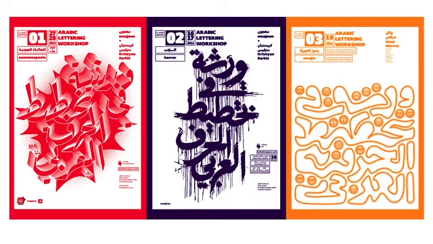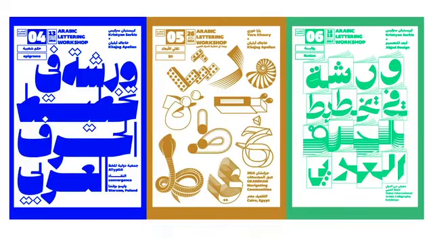And basically, we again go through the same methodology that I showed you before, where we dissect the script into characteristics that we can play around with and generate new forms. Every episode is a different theme, and we guide the participants to create their own lettering piece that reflects the theme.